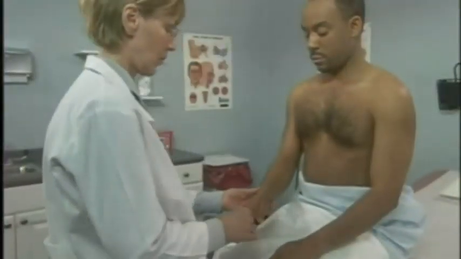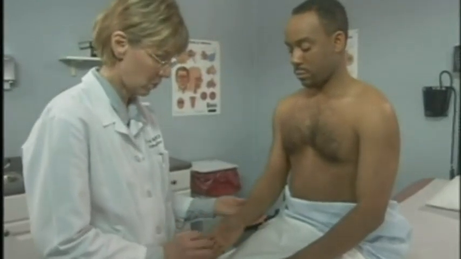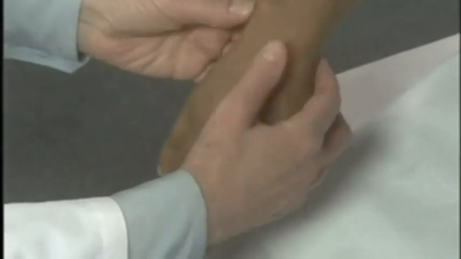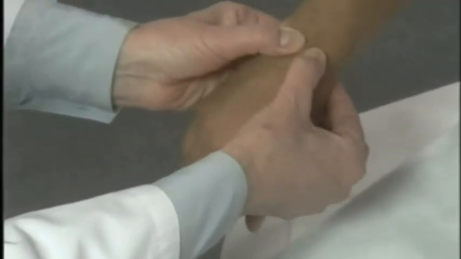Inspect the patient's wrists and hands, noting any swelling, redness, nodules, deformities, or muscular atrophy. Next, palpate each wrist joint with your thumbs on the dorsum of the wrist and with your fingers beneath it. Then examine each metacarpal phalangeal joint.